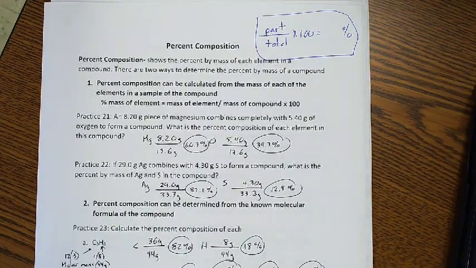The way you determine the percent composition of anything is part divided by the total times 100 will equal the percentage. It's like if we asked, what's the percentage of girls in a classroom? We would take the total number of people, count the number of girls, and divide. We do the same thing in chemistry, but we're doing all these problems by mass.